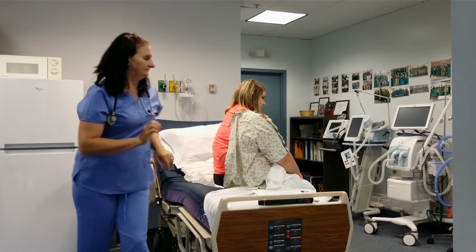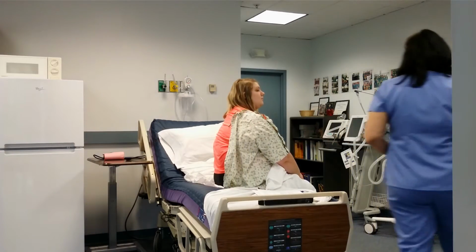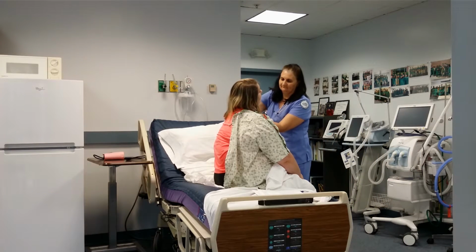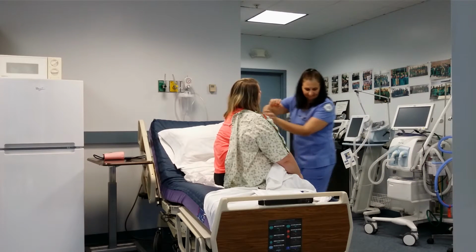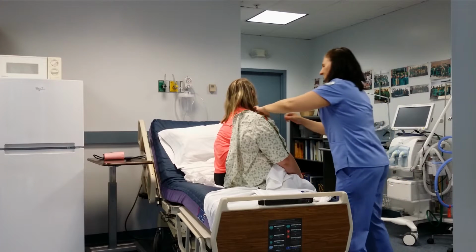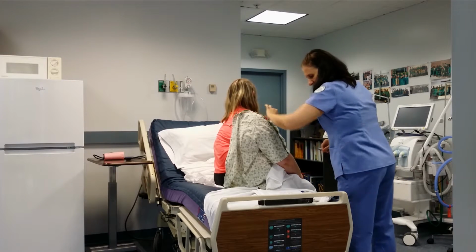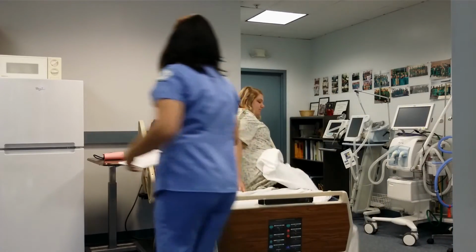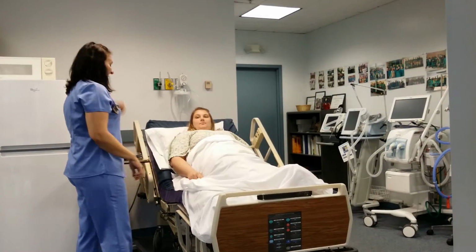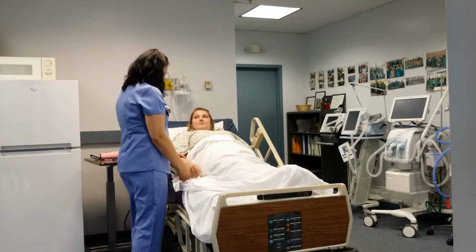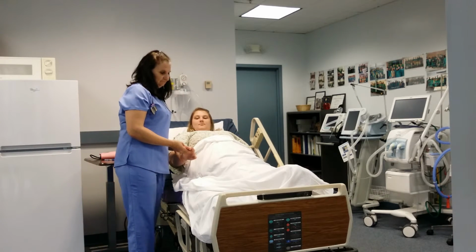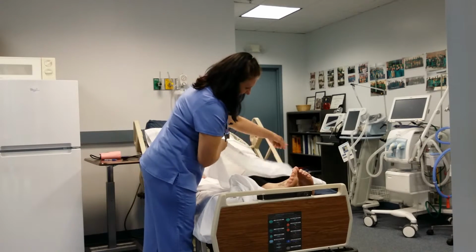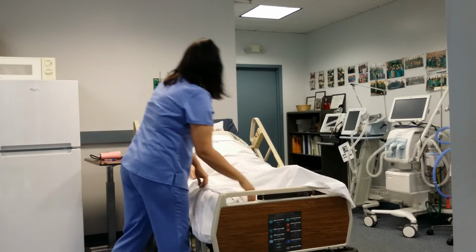Cheryl notices that there is a hyperresonant sound over the left upper lobe apice and a dull sound over the left lower lobe dependent regions. Okay, you can go ahead and lay back down. I'm just going to take a look at your hands and your feet. Cheryl notices there is no clubbing, peripheral cyanosis, or pedal edema, and the skin temperature appears to be normal.